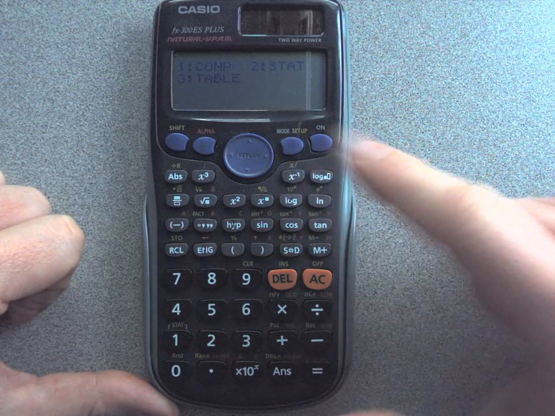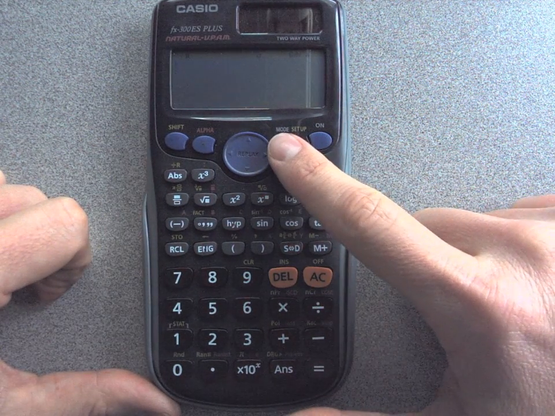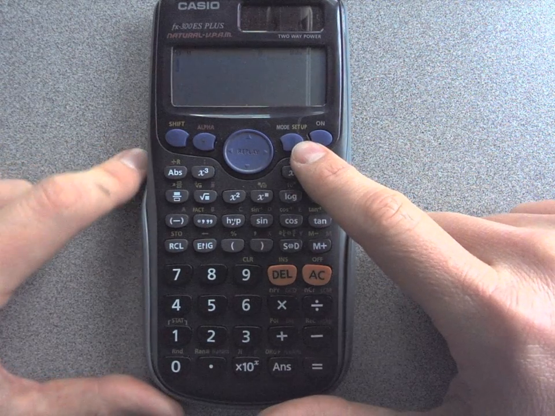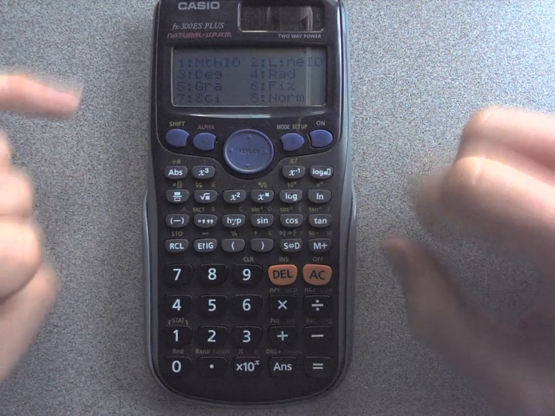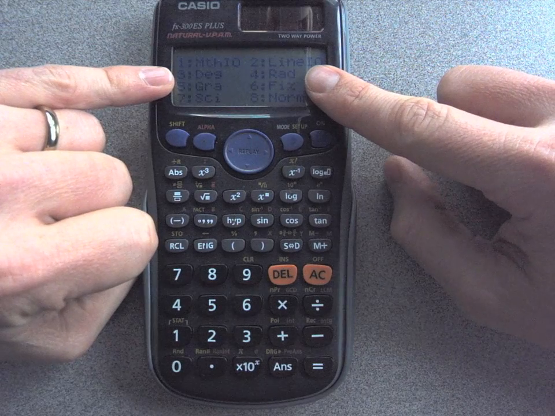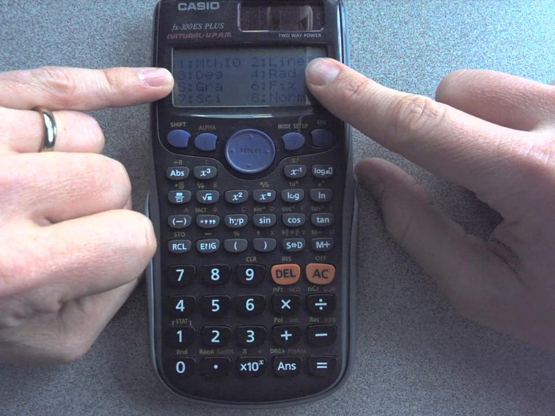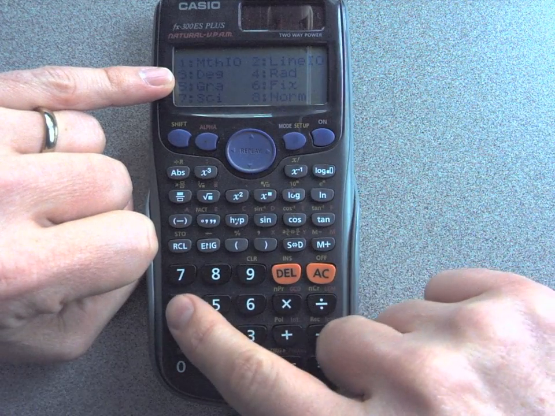You have some different options: comp, stat, table. And you also have mode, which is next to setup. To get to that mode, you go shift and then hit mode. There's a bunch of different modes. Notice that 3 is deg for degrees and 4 is rad for radians. We don't want radians. That's a different measuring tool. But I'm going to pick it anyway just to show you what's going to happen.